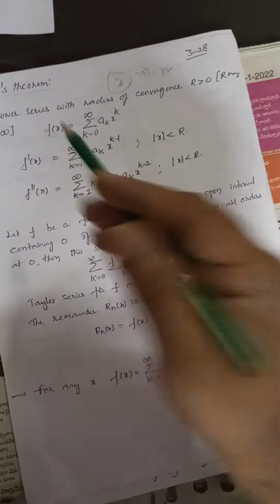Before discussing the Taylor series, we have to define the power series. A power series is nothing but the summation of a_k x to the power k, where a_k is constant. A power series with a radius of convergence r greater than 0, r may be infinity, is f of x equal to the summation k running from 0 to infinity of a_k times x to the power of k. This is called a power series in x.